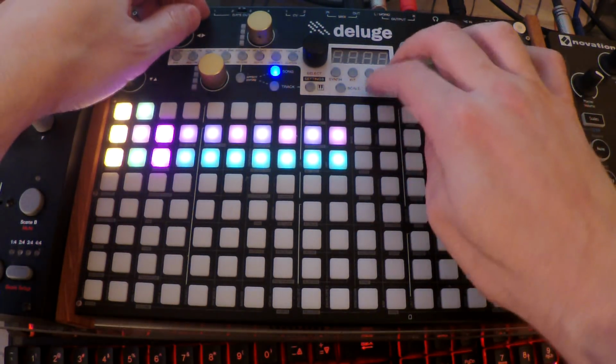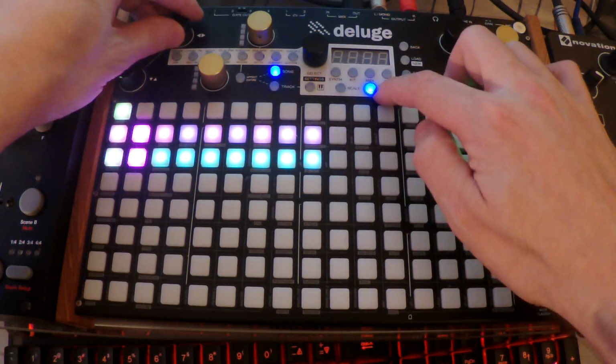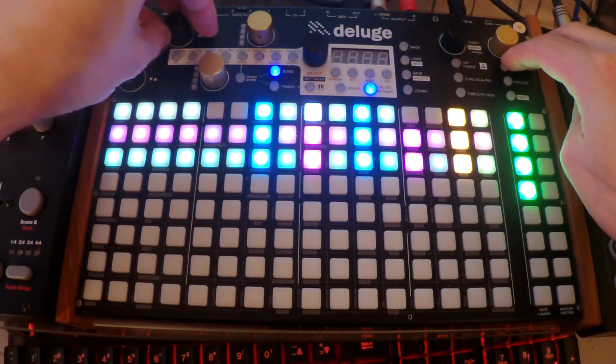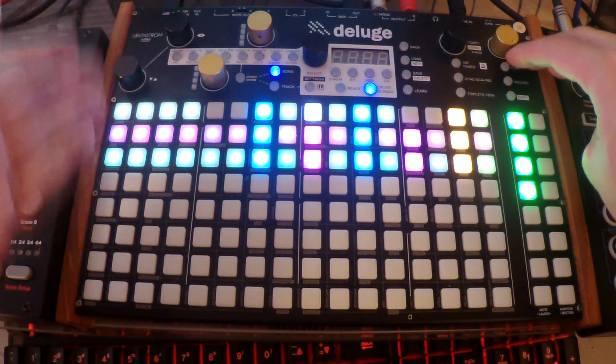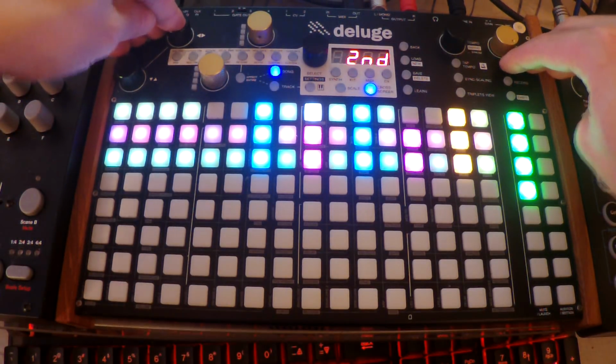Another thing I want to mention now, when we're in song mode, if you press cross screen button, it's going to start following it. Let's just hold down this knob to play from here and press play. With the cross screen on, it's going to follow the cursor.